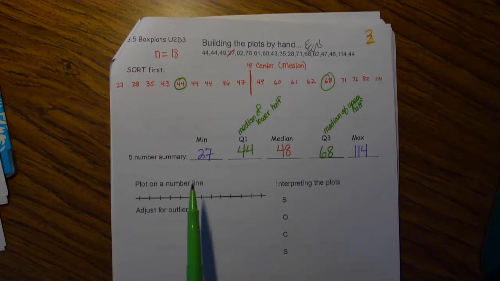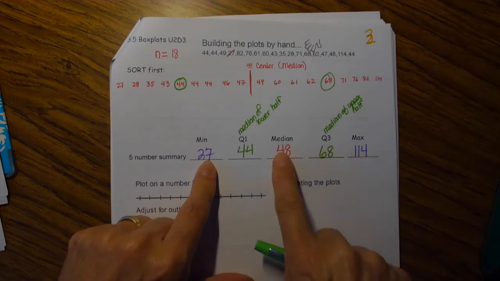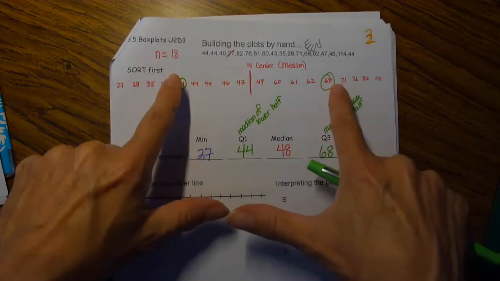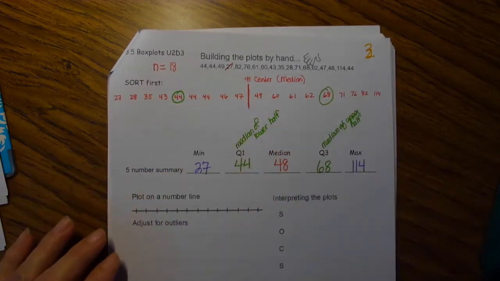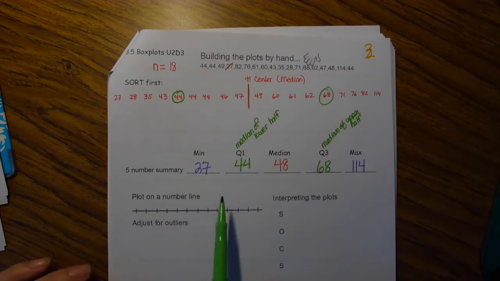Your 5-number summary gives us 5 numbers. It gives us the low and the high. It gives us the median of the data, and it gives us the middle of each half. The median divides the data into half. We get the middle of the lower half, the middle of the upper half. And what that does is it gives us quartiles.